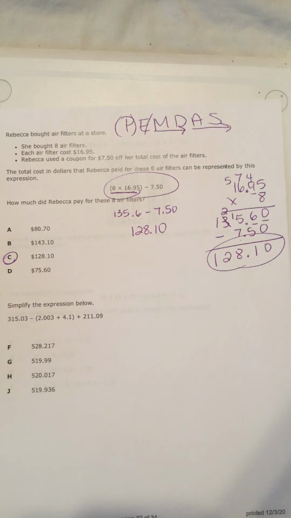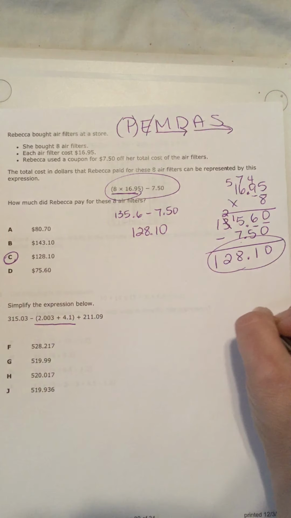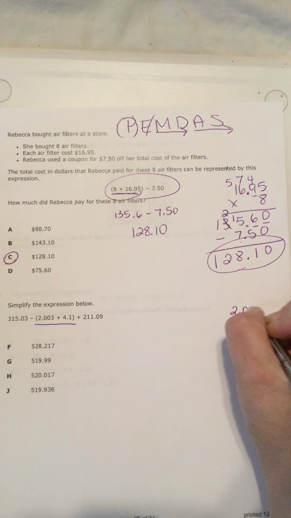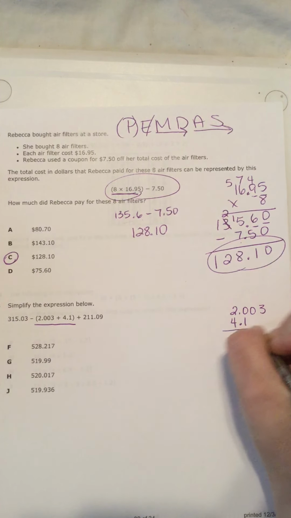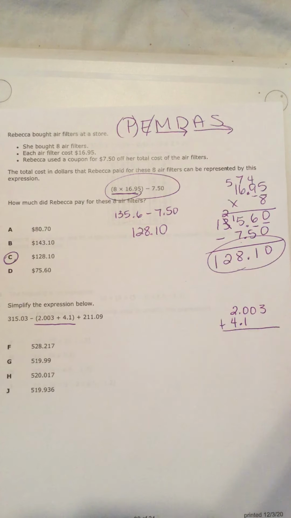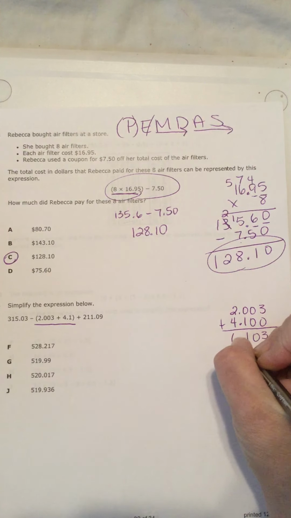Simplify the expression. Order of operations says you do parentheses first, so you're going to start with this. So you're going to come over to the side, 2.003 and then 4.1. Remember, we have to line up all the decimals and then fill in the holes with zeros. 301.6.